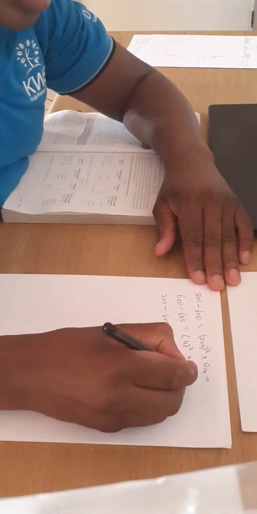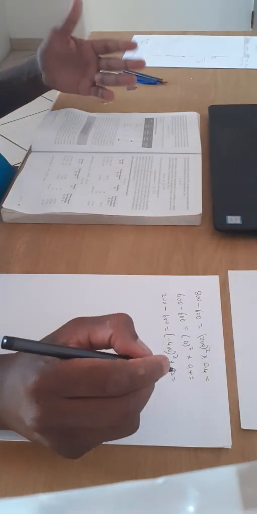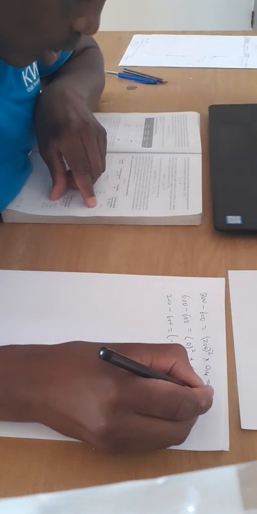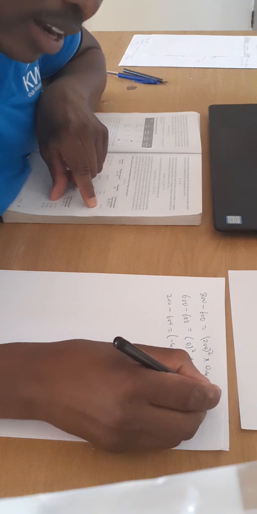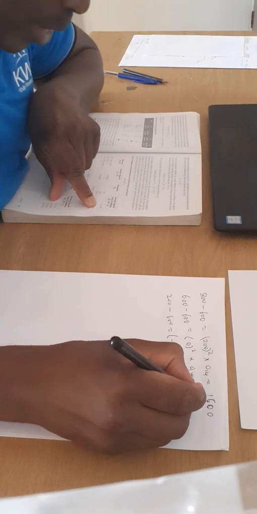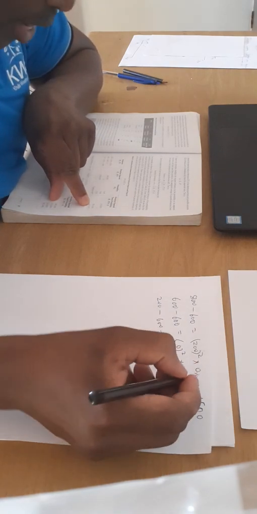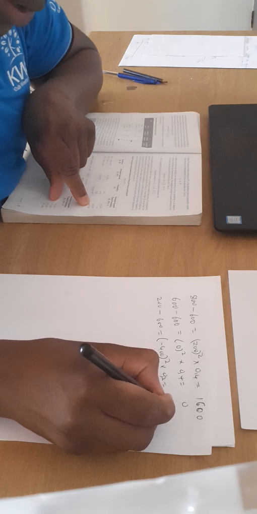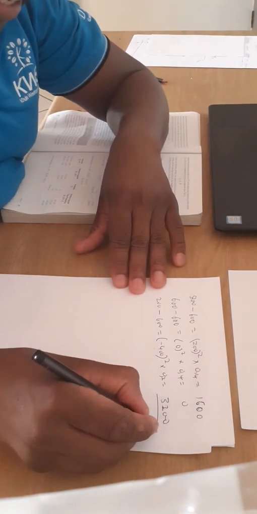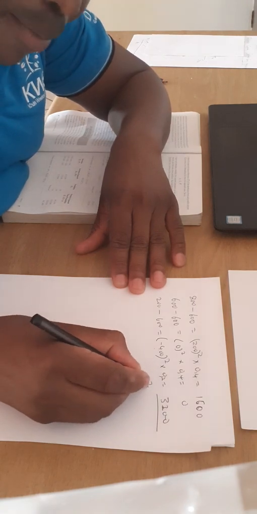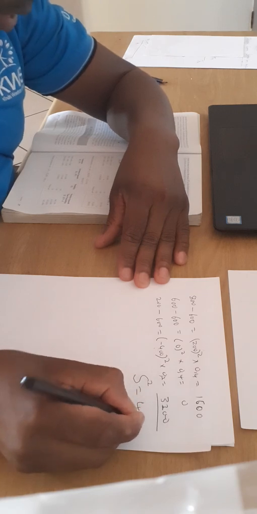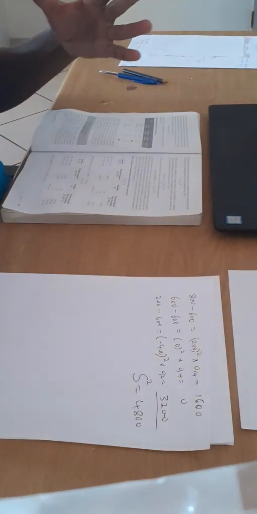And then you get the answers here. And then the answers, you will see that if you times them that way, the first answer is going to be 16,000. The second one is going to be 0. The third one is going to be 32,000. So if you add all this, you will get the variance. And the variance I'm going to put S squared. And then that variance is what? 48,000. And then we got the variance.